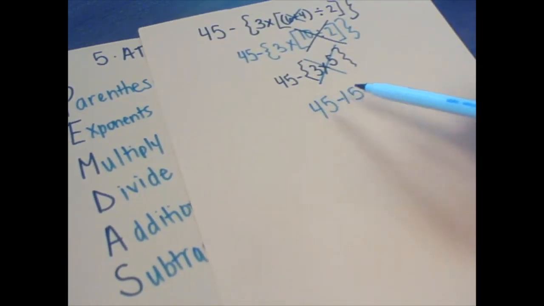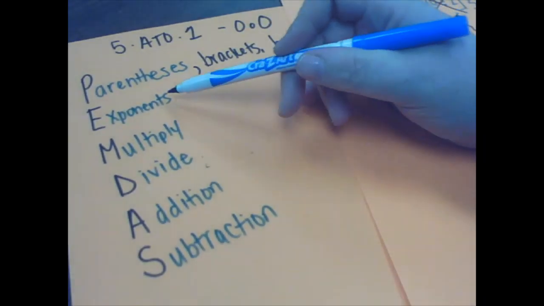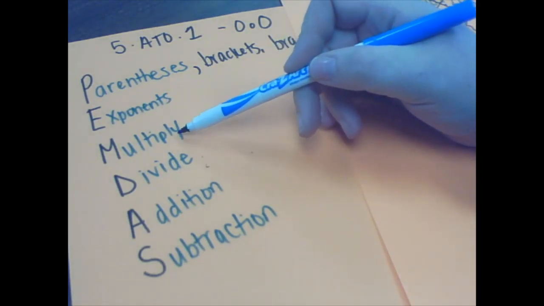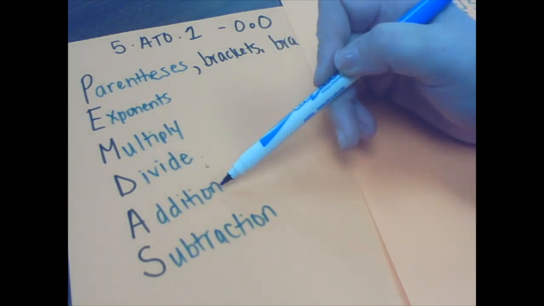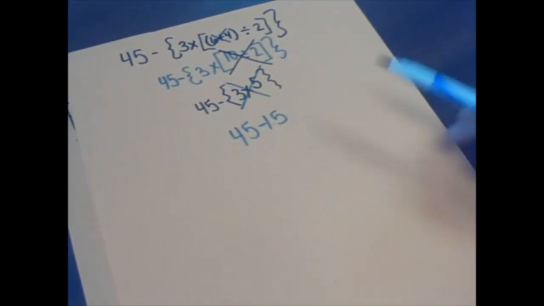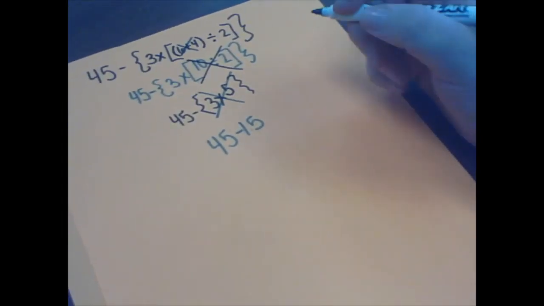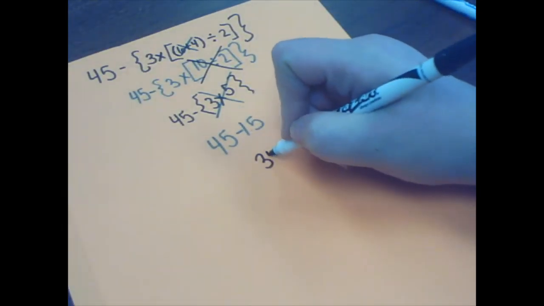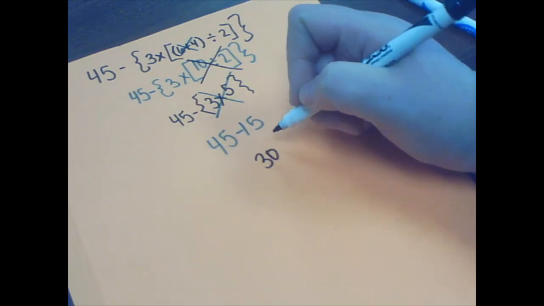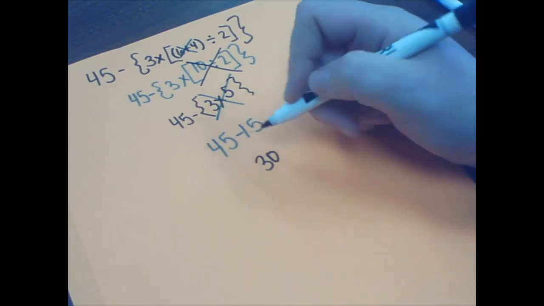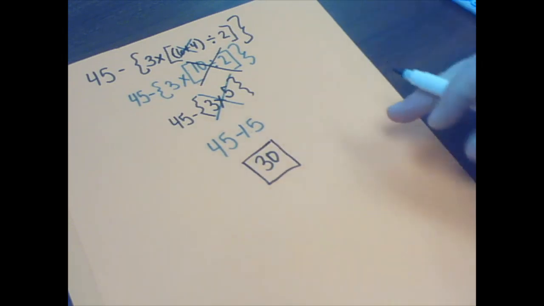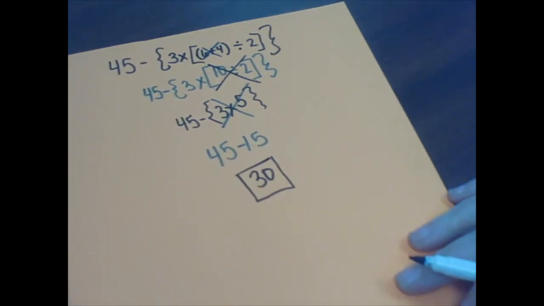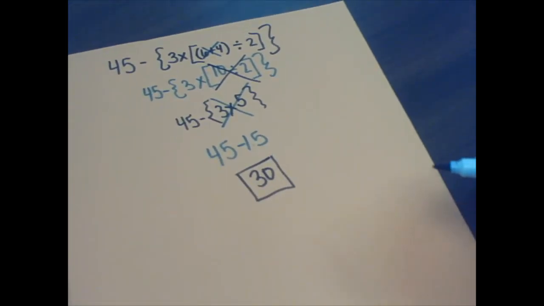And I'm left with 45 minus 15. I don't have any exponents. I don't have any multiplication, no division, no addition. I'm just left with subtraction. And 45 minus 15, excuse me, is 30.